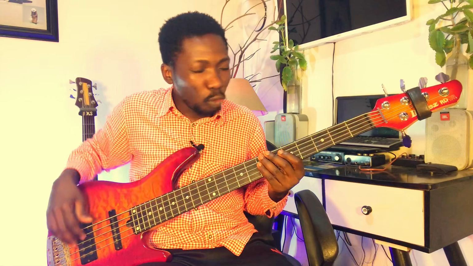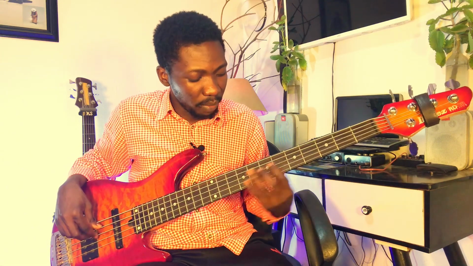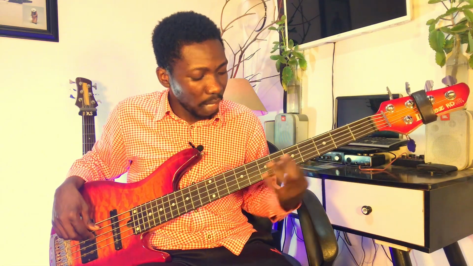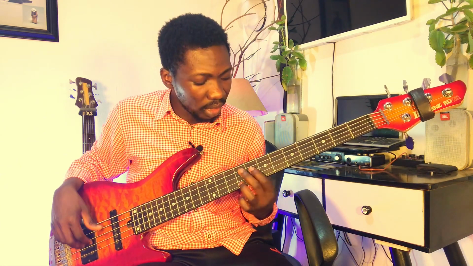Good. Then the third one is called the Phrygian mode. The Phrygian mode starts from our 3rd degree. You can actually play your major scale like this: Do, Re, Mi, Fa, Sol, La, Ti, Do. The Phrygian mode starts on our 3rd degree, which is the Mi. So it's Mi, Fa, Sol, La, Ti, Do, Re, Mi. You get it? Mi, Fa, Sol, La, Ti, Do, Re, Mi.